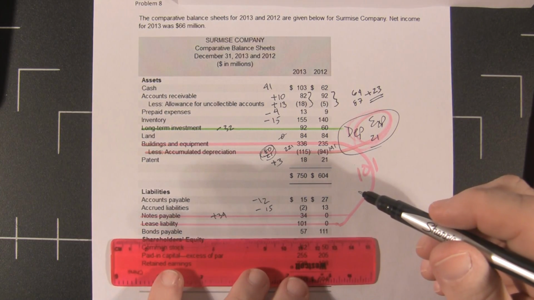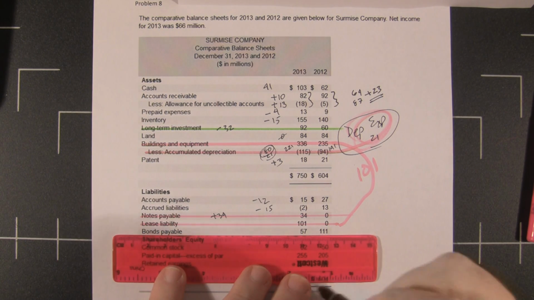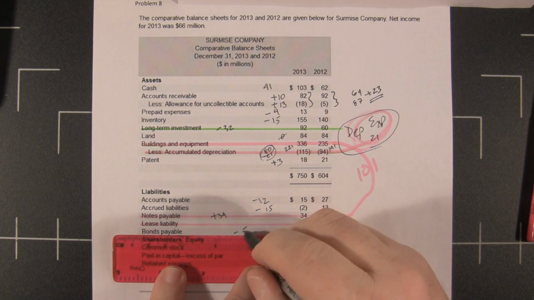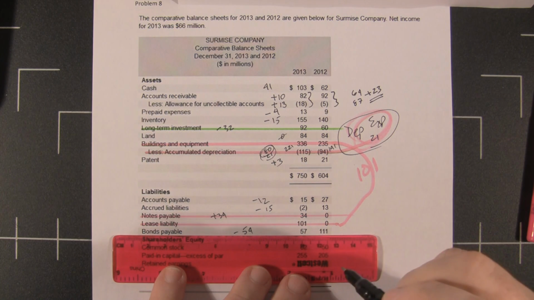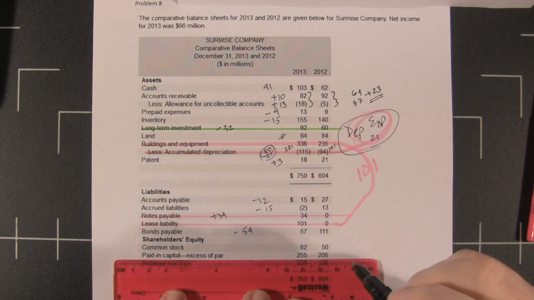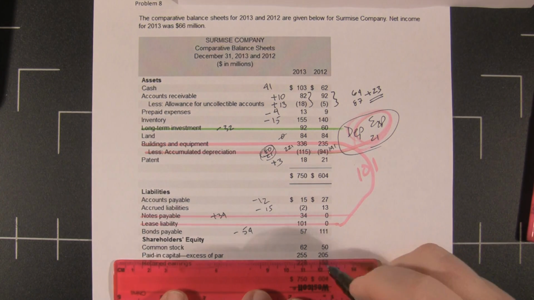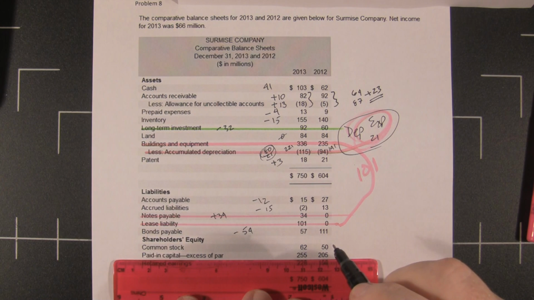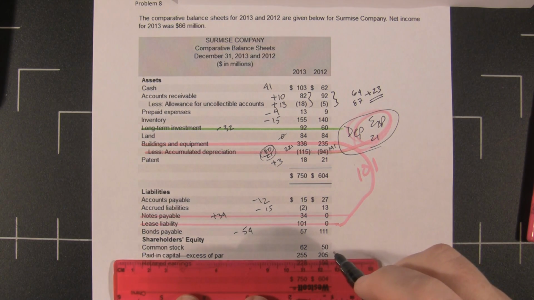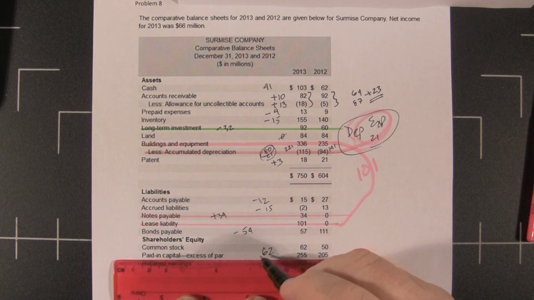Okay, so let's continue. Our bond payable was 111. It's now 57. That goes down, 54. That's cashed out. Our common stock, again, we have to add those together to come up with the difference between them, and we find that when we do that, our sale of common stock was a total of 62 in.